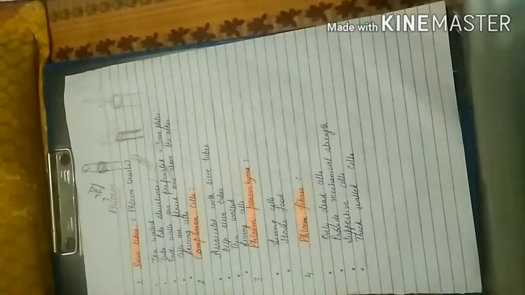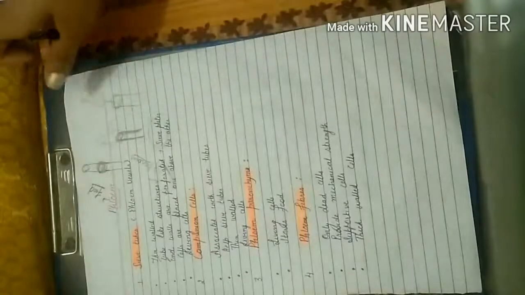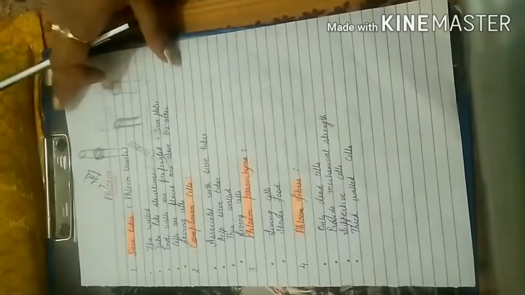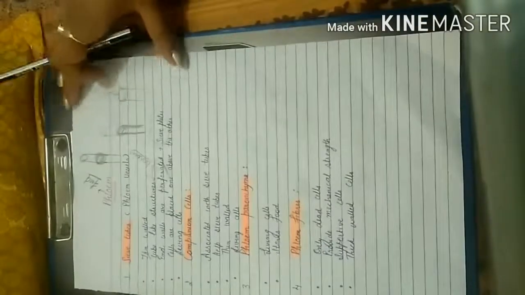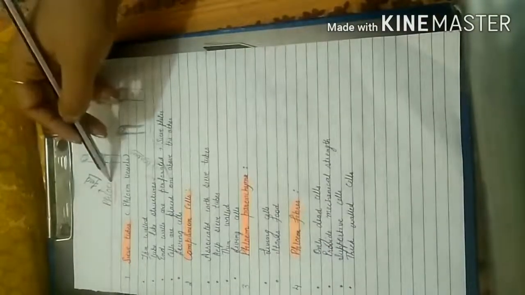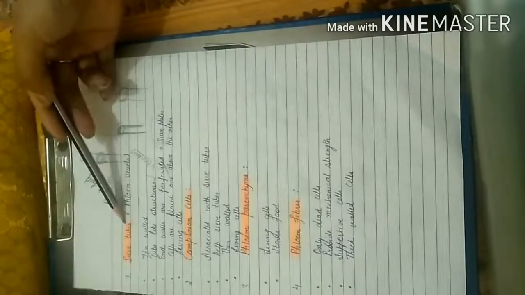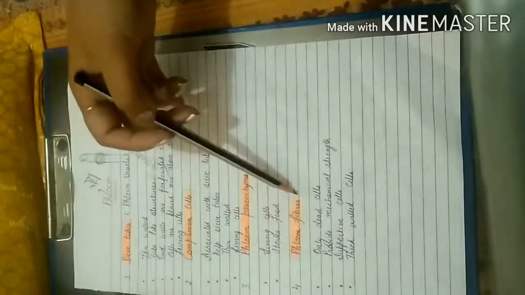So let us study about phloem. What is phloem? Phloem is also plant tissue and it is dealing with the transportation of food. Food is transported through which tissue? That is phloem. It is divided into 4 types: sieve tube, companion cell, phloem parenchyma, then phloem fibers.